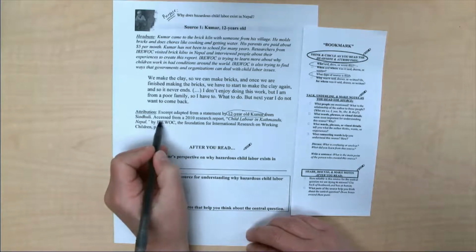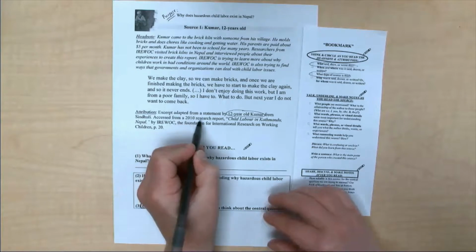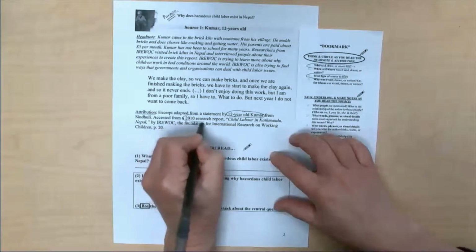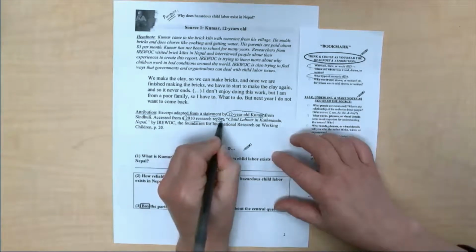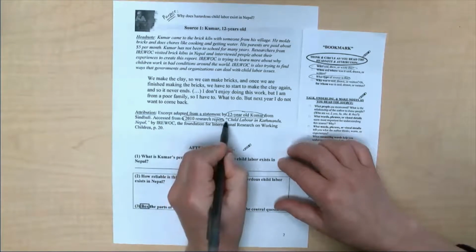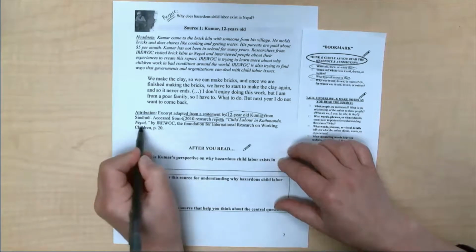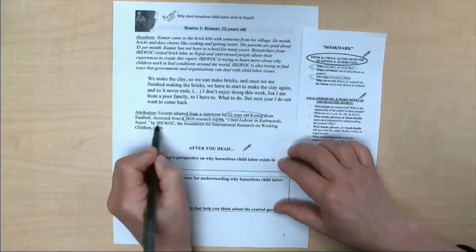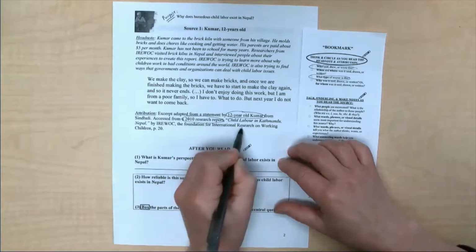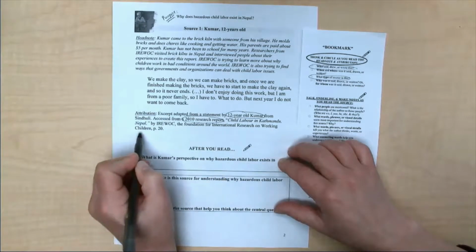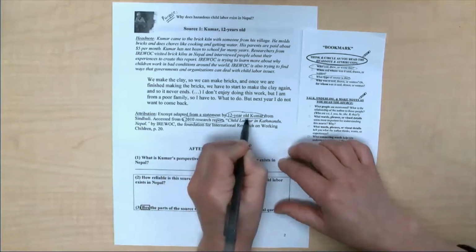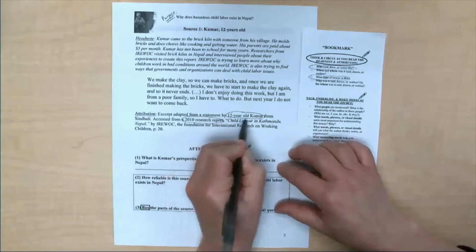It's accessed from a 2010 research report. So this helps me with what type of source it is. A research report. I guess that means that there are other people involved in making this. It says Child Labor in Kathmandu, Nepal. I think that's the title of the report, by IREWOC, the Foundation for International Research on Working Children. Okay, so there's a research report by this foundation, and they've listened to, gotten a statement from Kumar.